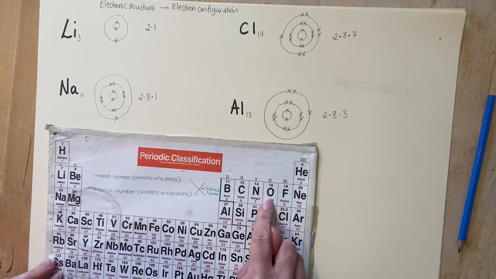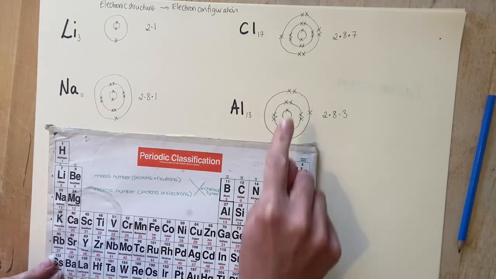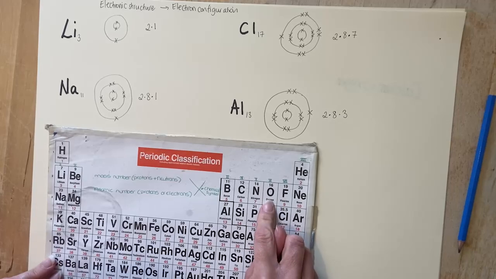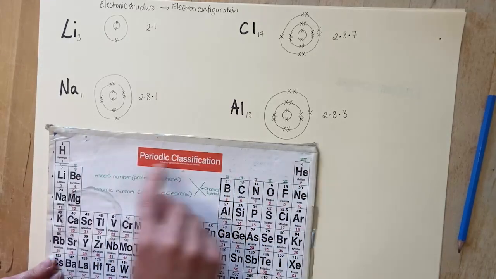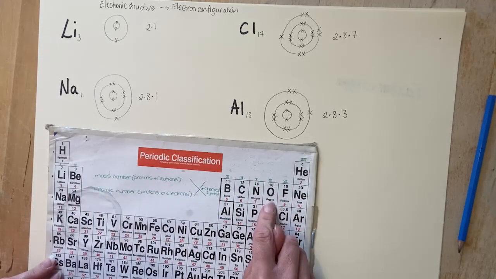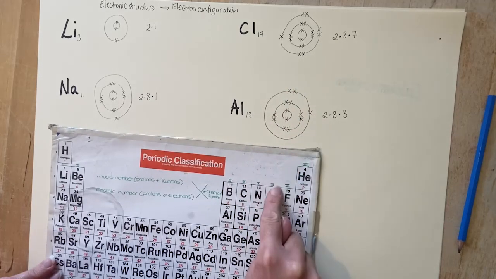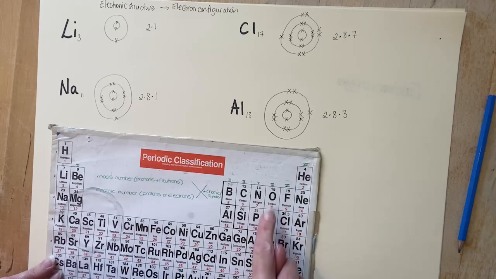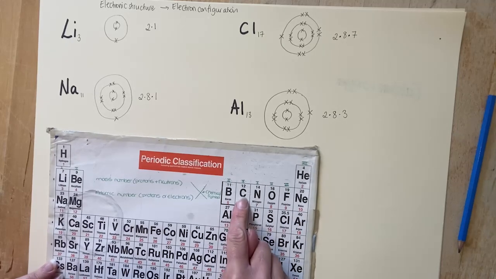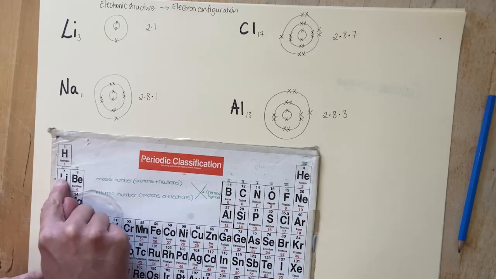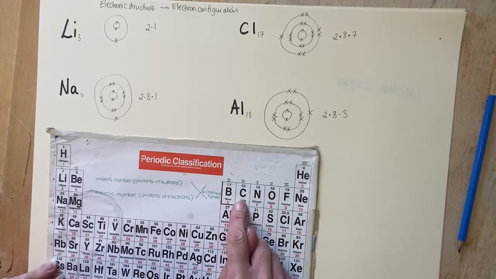So oxygen, if you drew that out, the electronic structure of oxygen, to check you've done it correctly, being in period 2, there should be 2 electron shells that have electrons in them, and the outermost number of electrons should be 6 because it's in group 6. If you did carbon, again, it's in period 2, which means you should have 2 electron shells that have electrons in them.